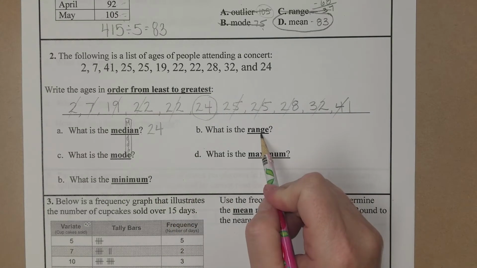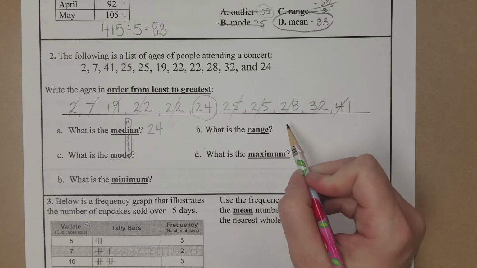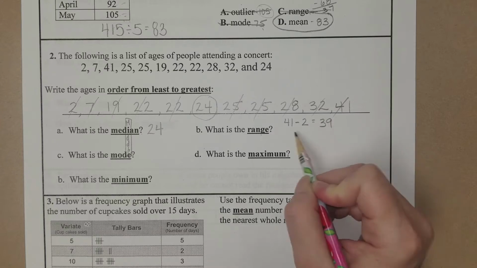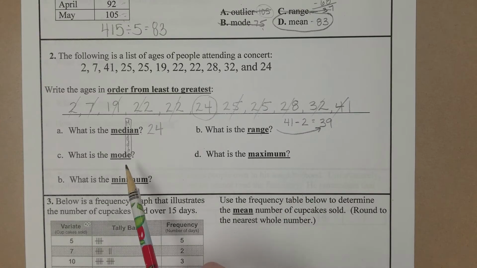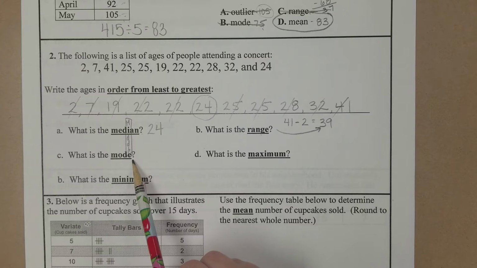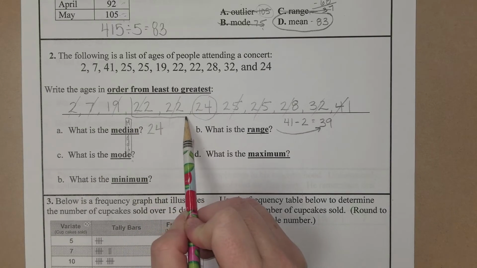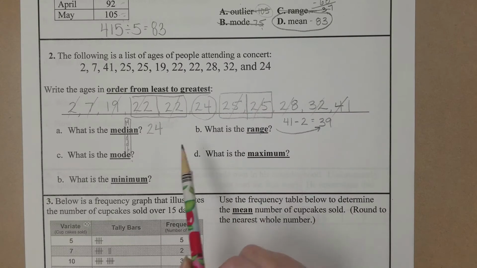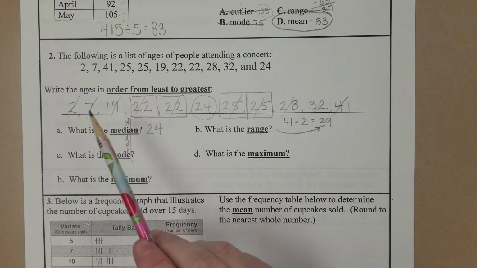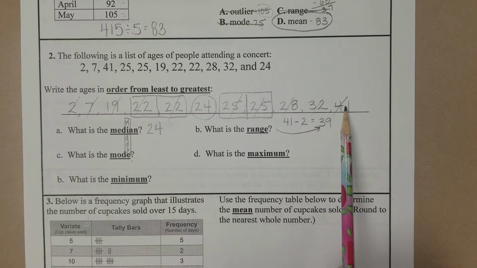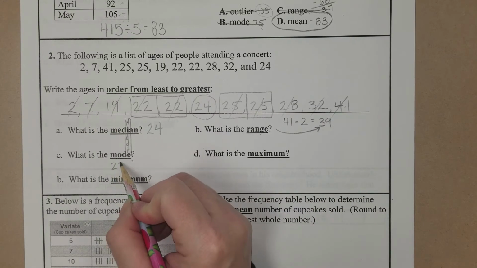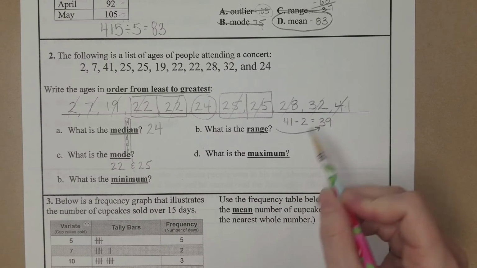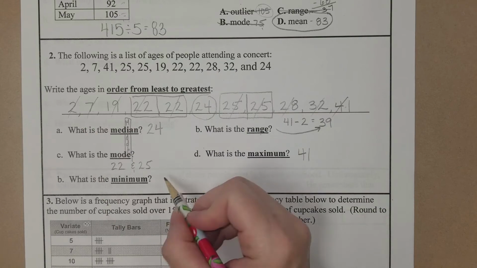The range is the maximum minus the minimum, the difference. So that's 41 take away 2, which equals 39. The mode is the most often occurring piece of data. 22 appears twice. 25 appears twice. You can have more than one mode. All of the other pieces of data only appear once. So our mode will be 22 and 25. The maximum is 41. The minimum is 2.